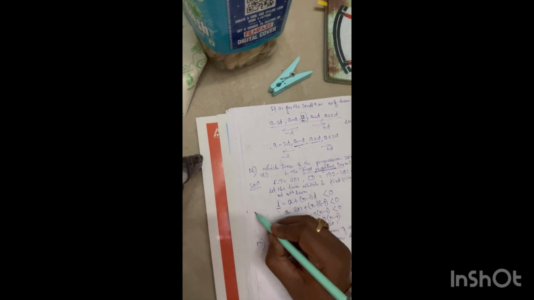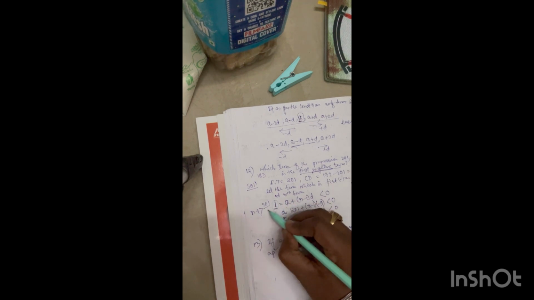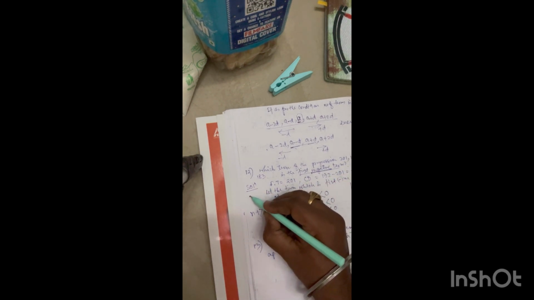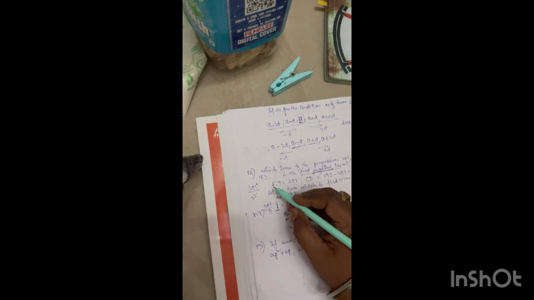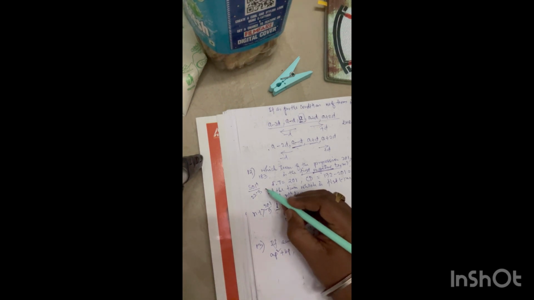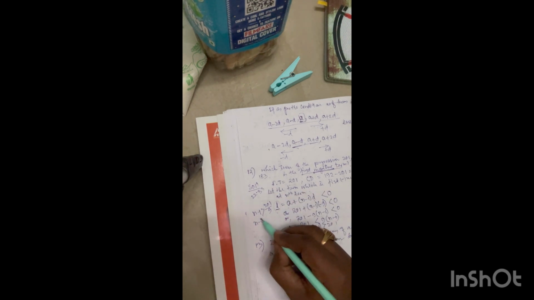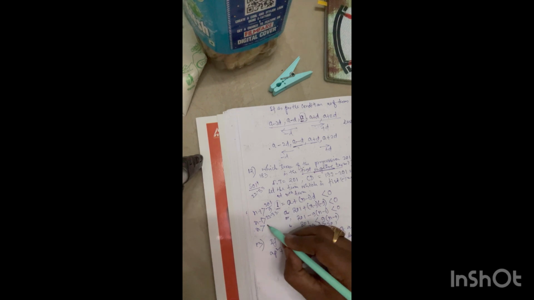So n minus 1 is greater than 201 divided by 9. 9 times 22 is 198, and 3 nines are 27, so this much is coming. N minus 1 is greater than 22.33. So n is greater than how much? If we add 1 there, 23.33.